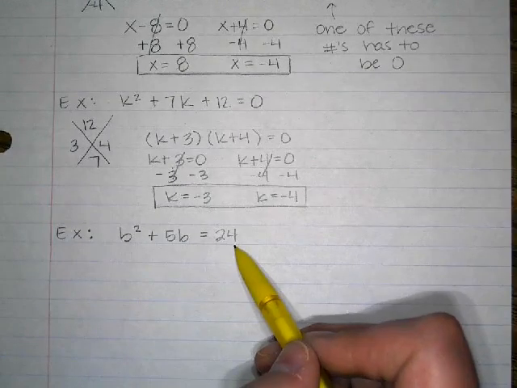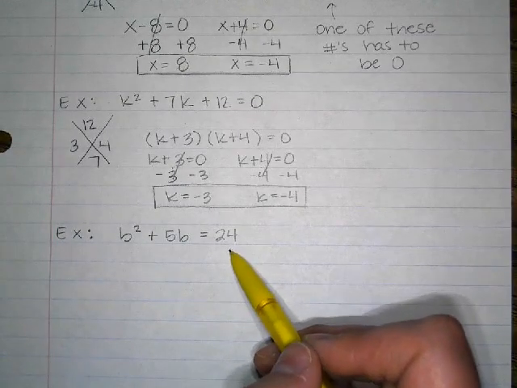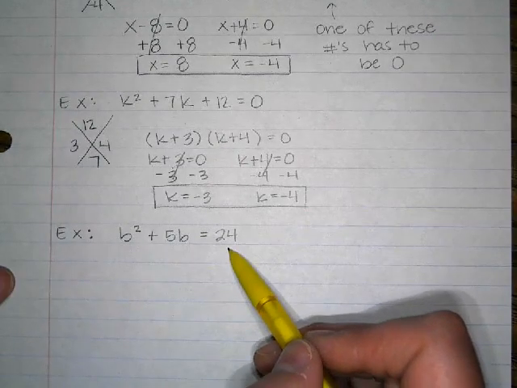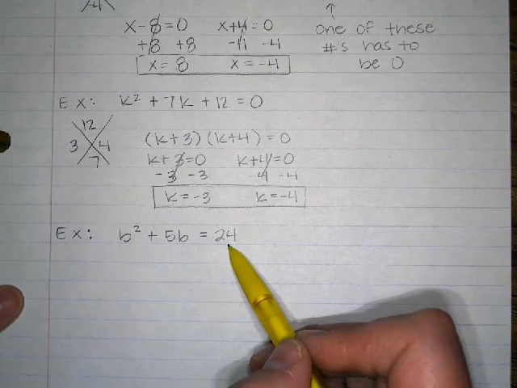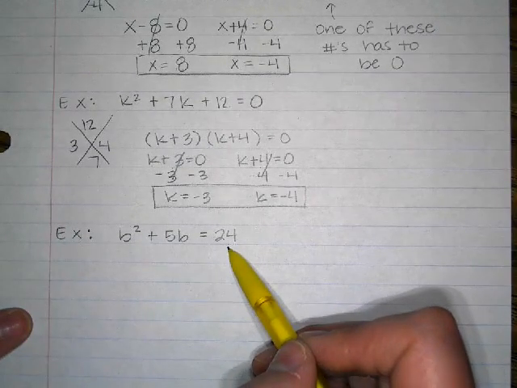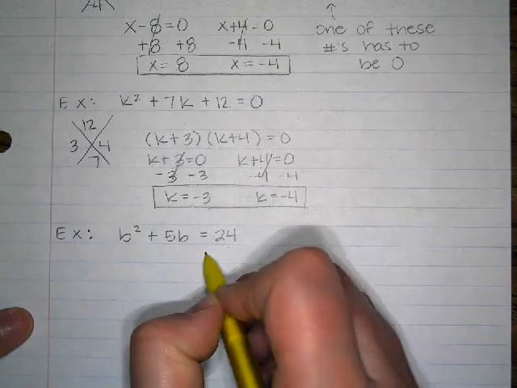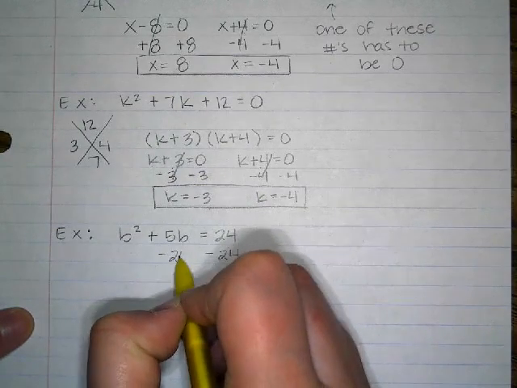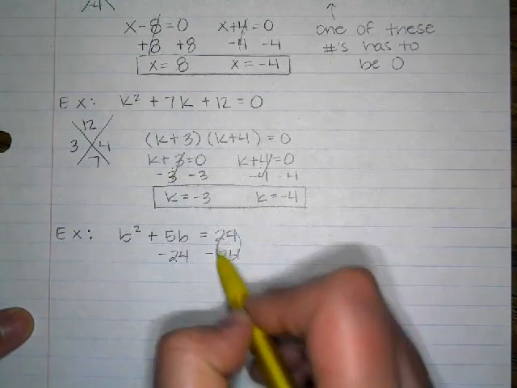So we can't factor this the way that it looks right now. We can only factor problems if they equal 0. So what do we have to do with the 24 first? Subtract the 24. Okay, so that becomes 0.